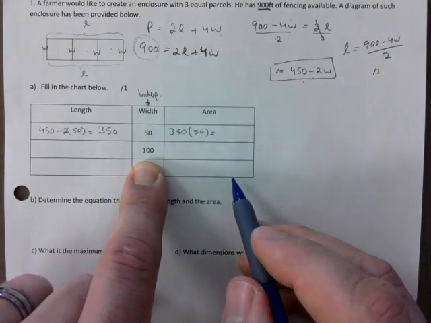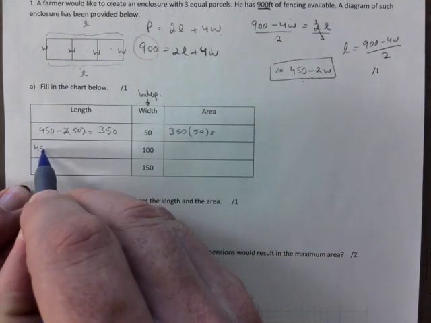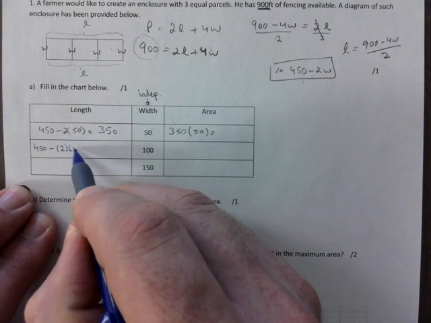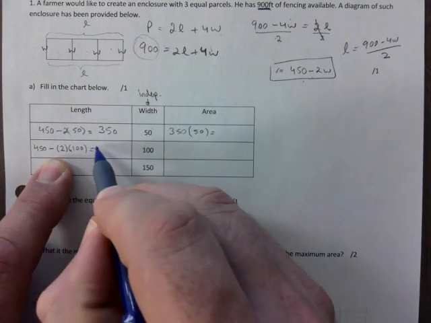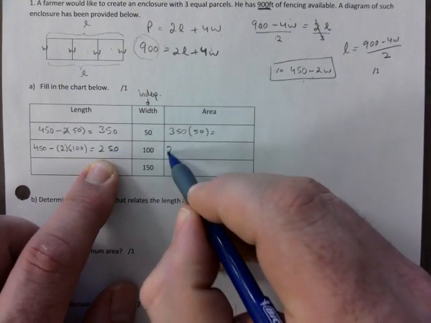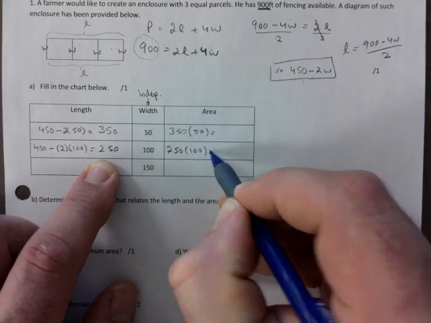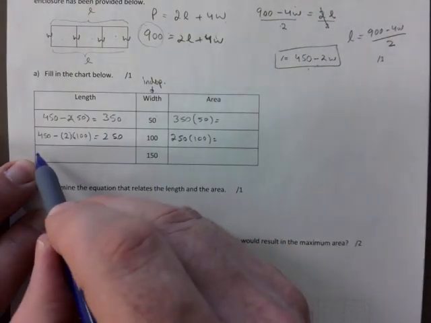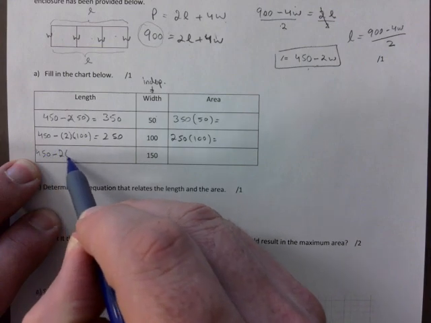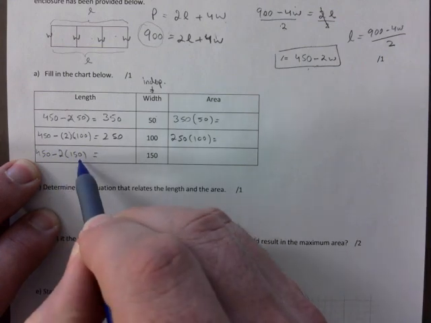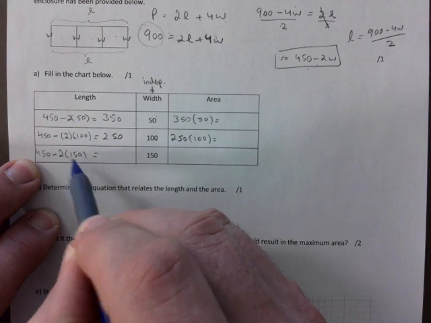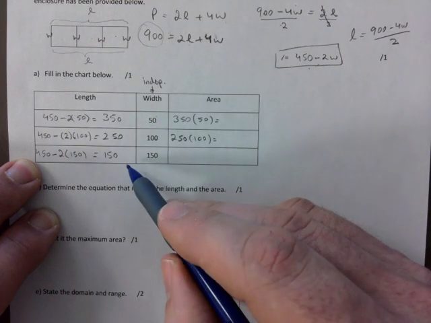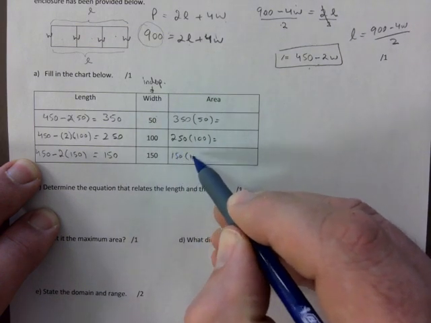Now, what if my widths are 100? So then it's 450 minus 2 times 100. Sorry, so this is 200, so that would be 250. 250 times 100 is the area that would result if I use those dimensions. Then 150, so that'd be 450 minus 2 times 150. 2 times 150, we know it's 300. So 450 minus 300 is 150. 150 times 150 is what the area would be here.